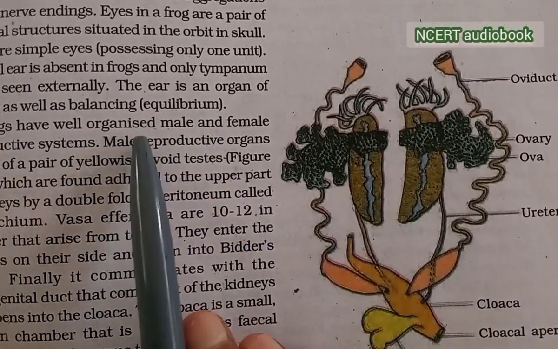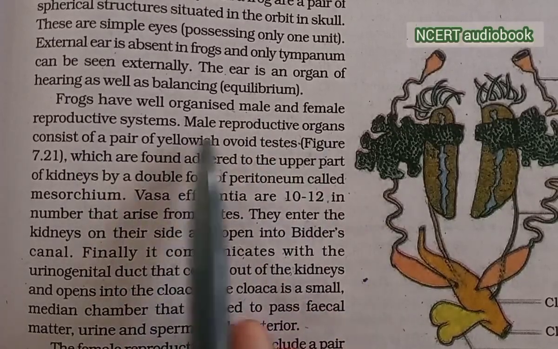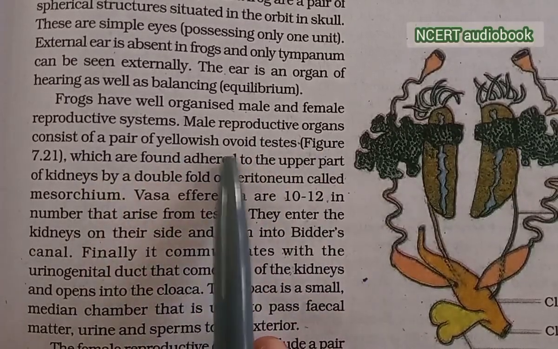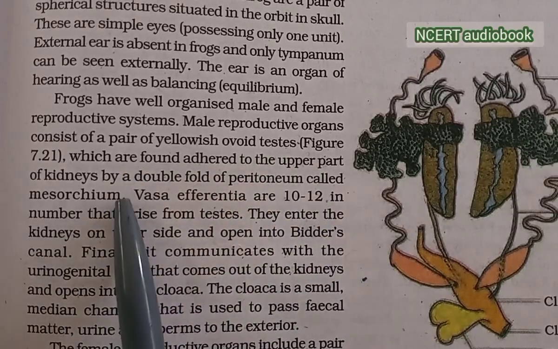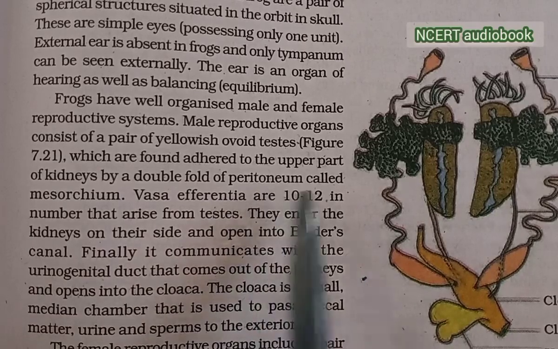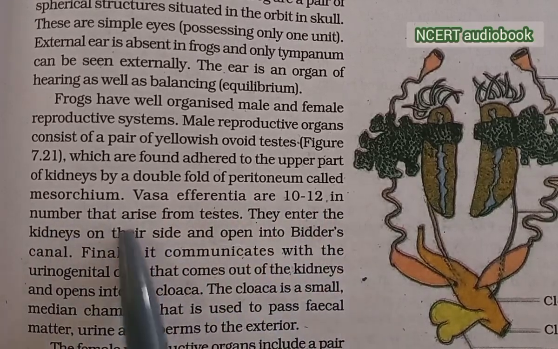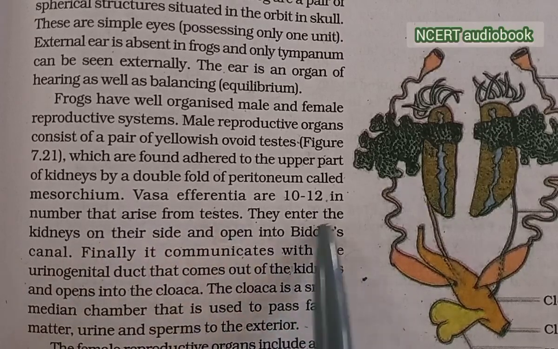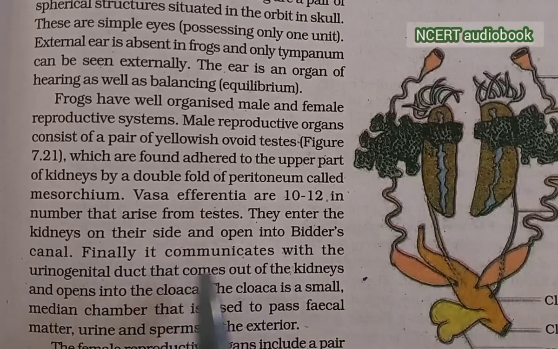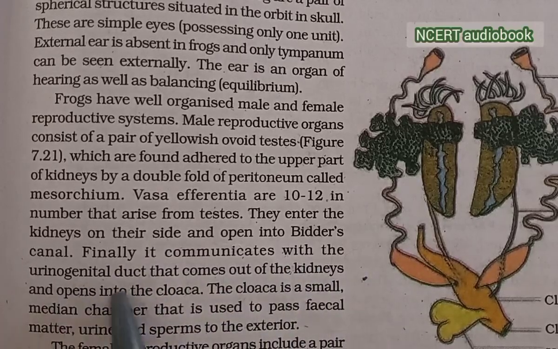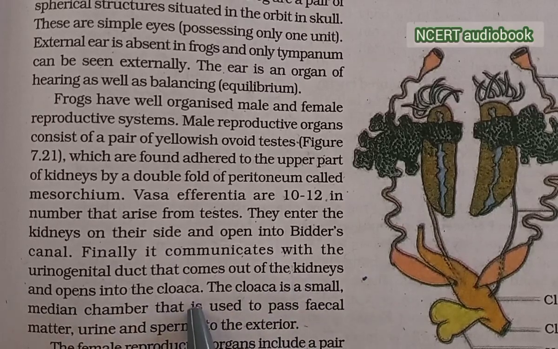Frogs have well organized male and female reproductive systems. The male reproductive organ consists of a pair of yellowish ovate testes which are found adhering to the upper part of the kidneys by a double fold of peritoneum called mesorchium. Vasa efferentia are 10 to 12 in number and arise from the testes. They enter the kidney on their sides and open into Bidder's canal. Finally, it communicates with the urinogenital duct that comes out of the kidney and opens into the cloaca.